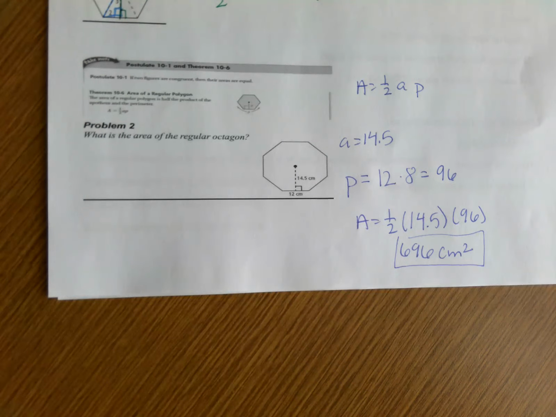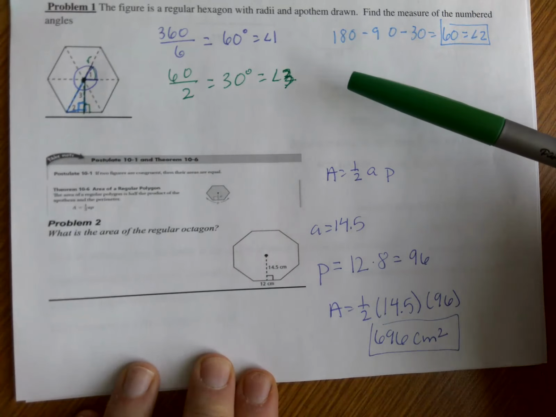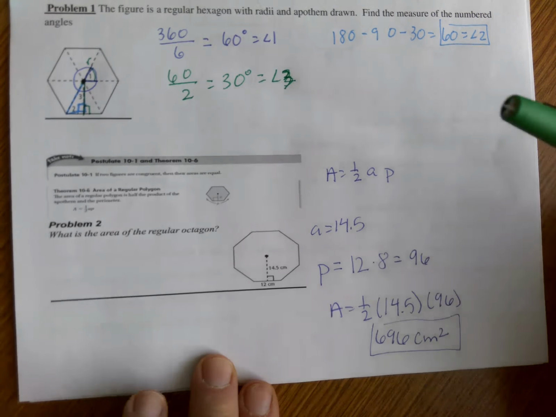Not gonna lie, the next section, 10.5, does get a little bit more difficult, but in class, we're gonna really practice this information because we're going to have to use this plus SOHCAHTOA in 10.5.